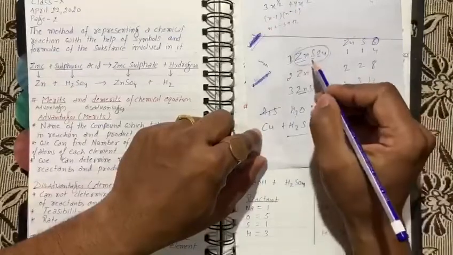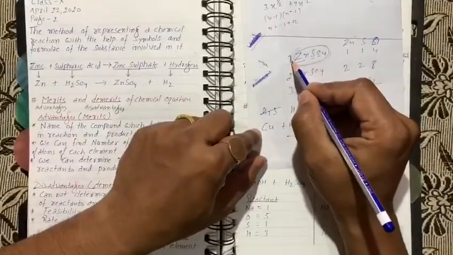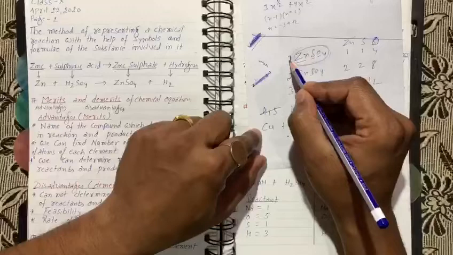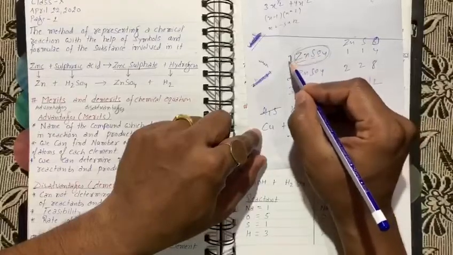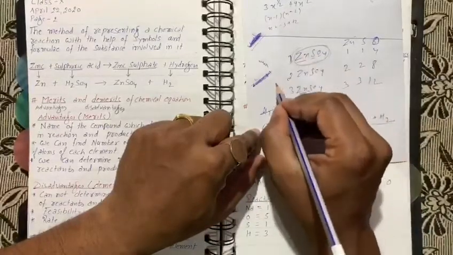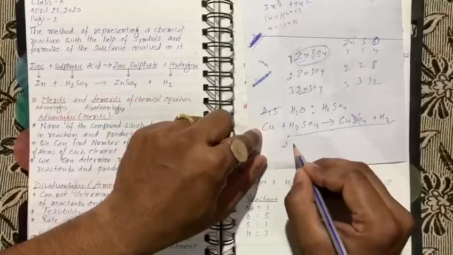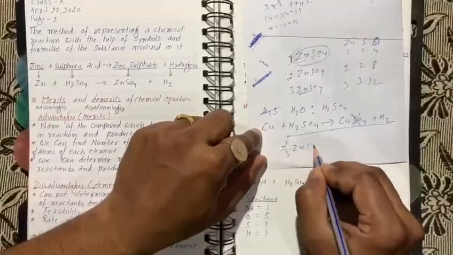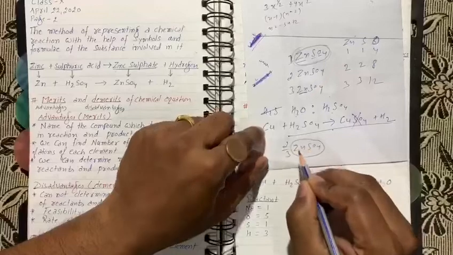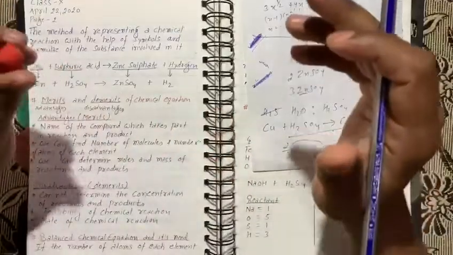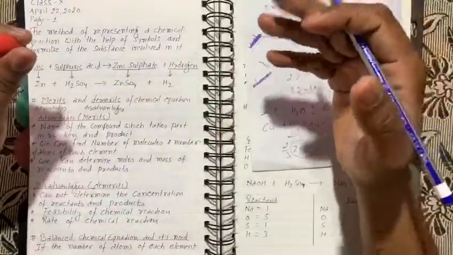नाउ वन मोर थिंग, ड्यूरिंग द बैलेंसिंग यू कैन नॉट राइट द फ्रैक्शन बिफोर द फॉर्मूला. फॉर्मूला से जस्ट पहले आप फ्रैक्शन नंबर नहीं लिख सकते हो. जैसे यहाँ पे ZnSO4 है तो आप इसको कभी भी 2/3 ZnSO4 नहीं लिख सकते हो, क्योंकि कोई भी जो मॉलिक्यूल्स है वो हमेशा होल नंबर के फॉर्म में होता है, वो कभी फ्रैक्शन नहीं हो सकता.